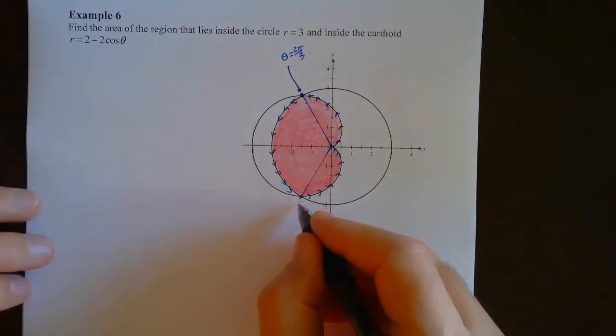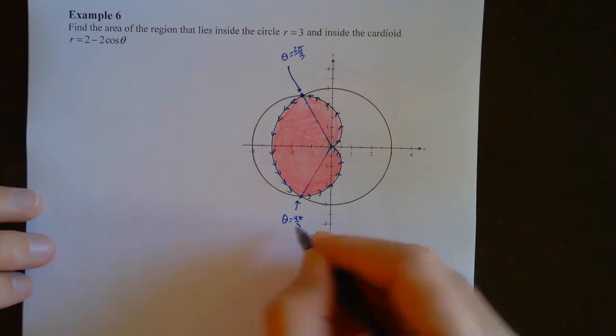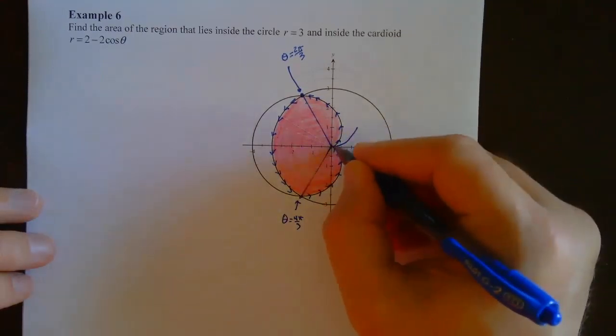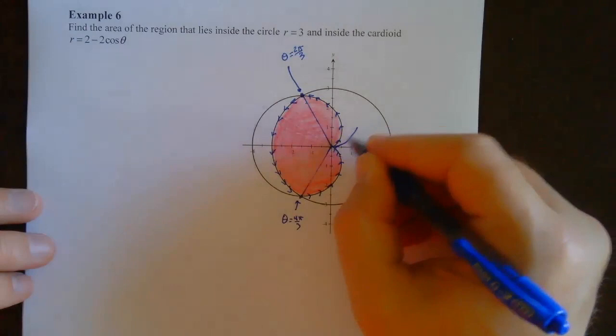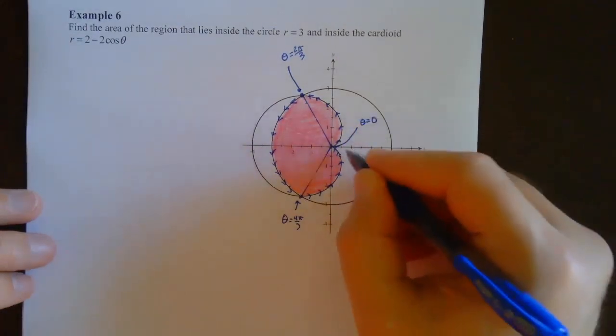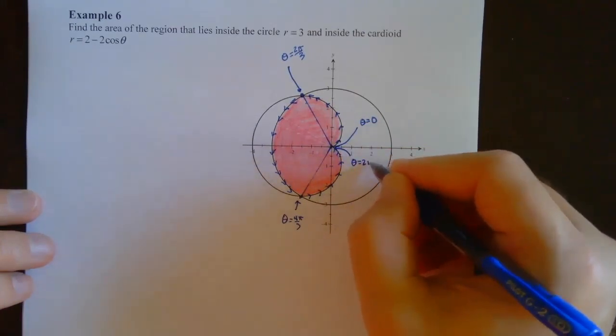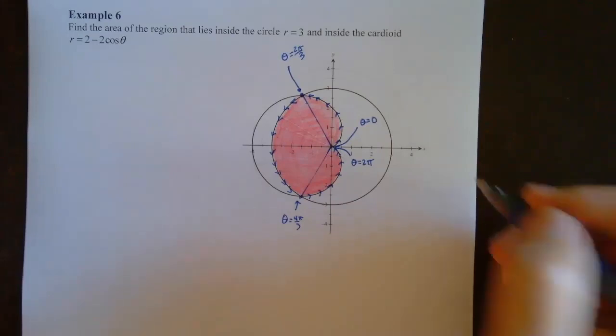And so this one is 4 pi over 3. And the start for this one, the initial point, would be theta is equal to 0. But then when you end it, theta is equal to 2 pi.